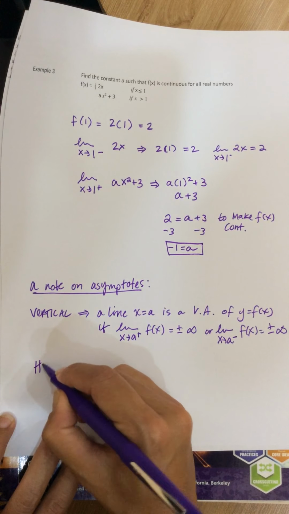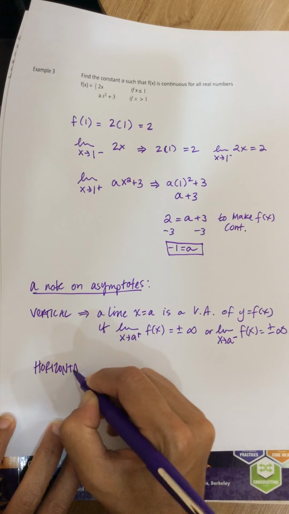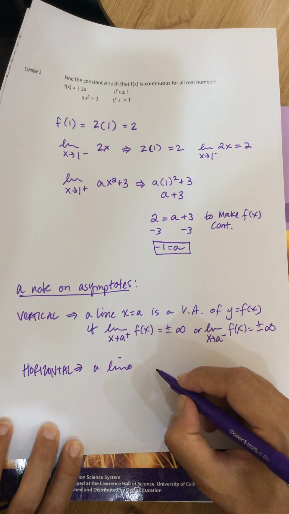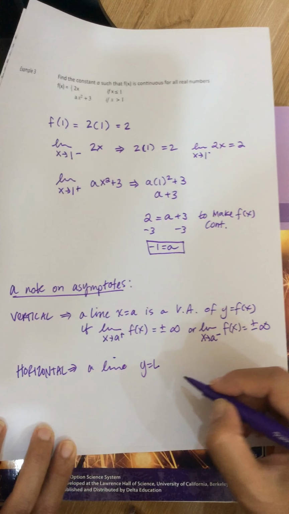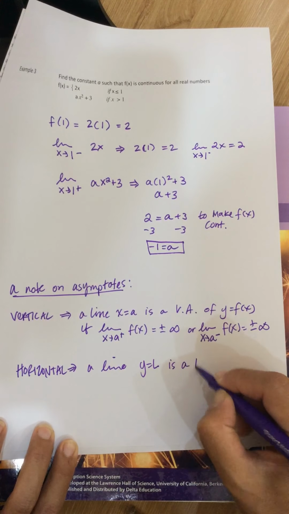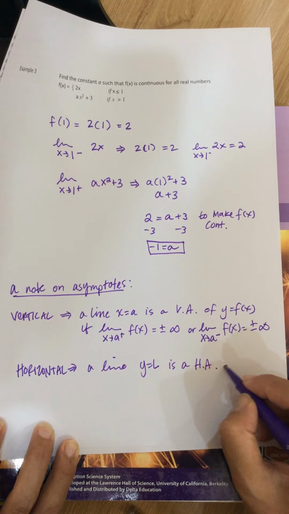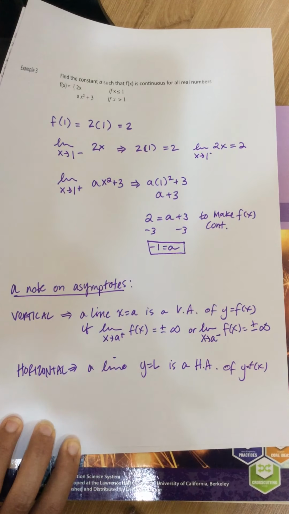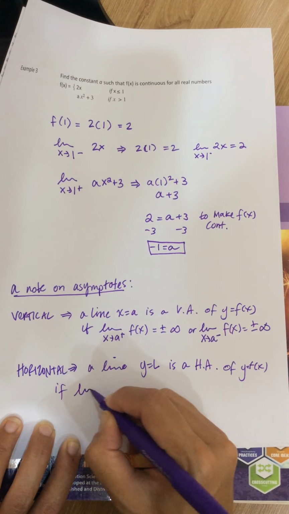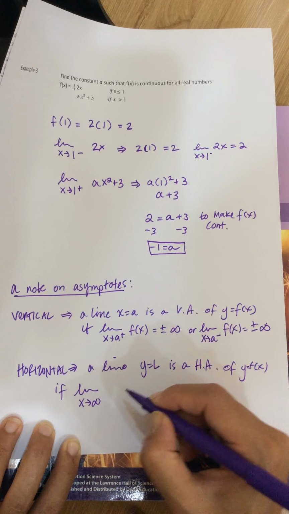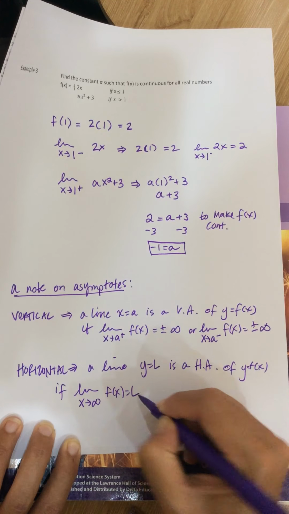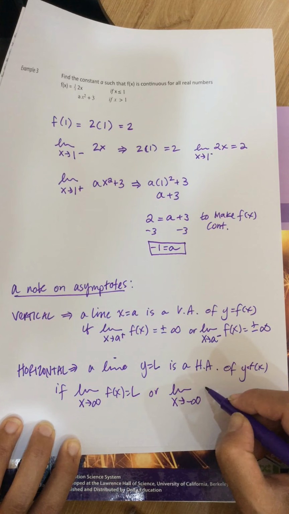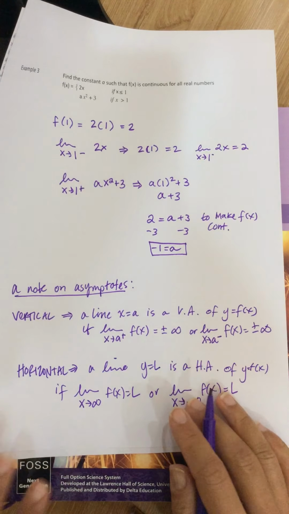And then for horizontal, a line y equals L is a horizontal asymptote of y equals f of x if the limit as x approaches infinity of f of x equals L, or the limit as x approaches negative infinity of f of x equals L. And hopefully you remember that.